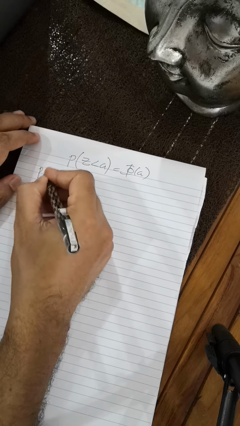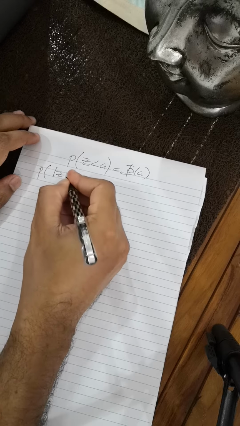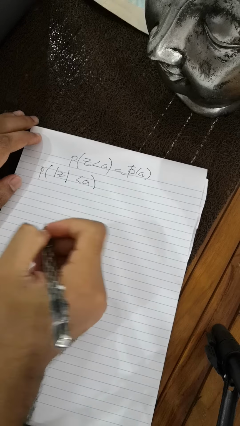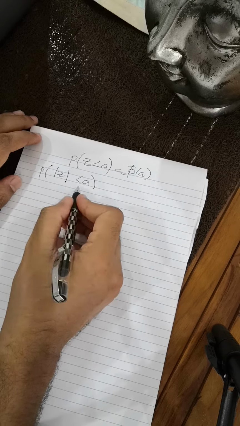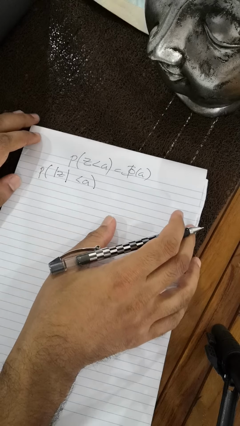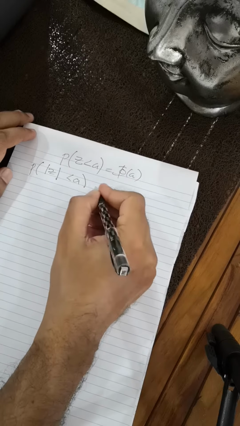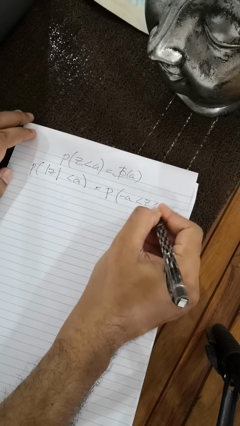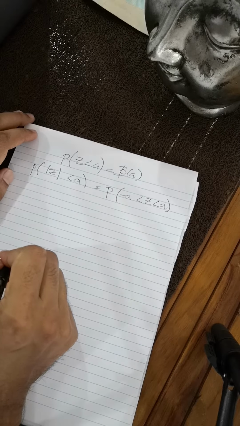So let's say you've got the probability of modulus of Z being less than a. Modulus of Z being less than a can be written in a different form. It can be written as the probability of Z being between minus a and a. Why?